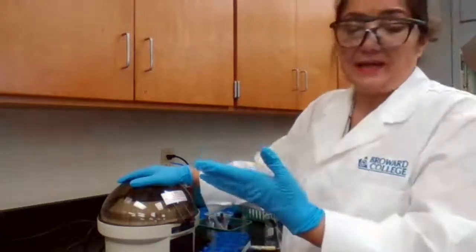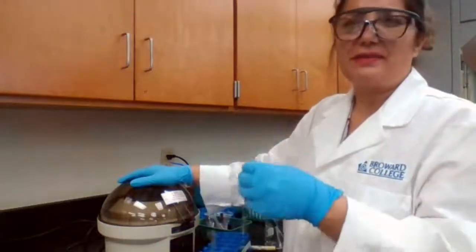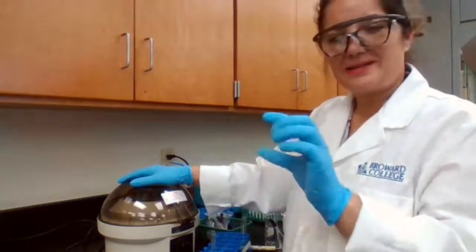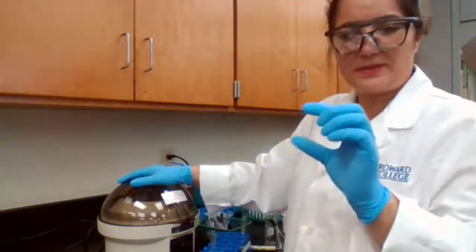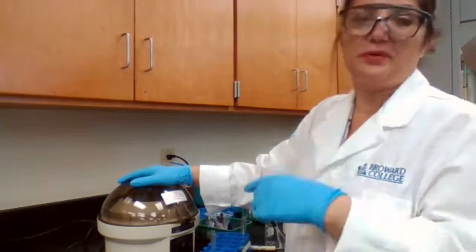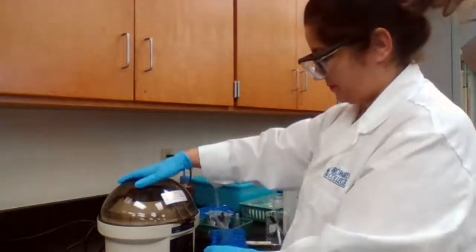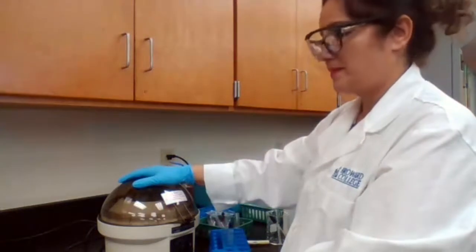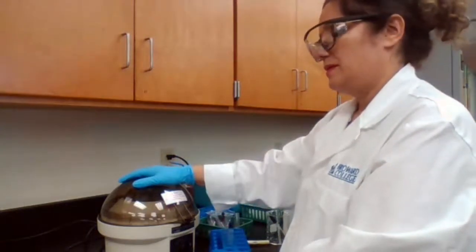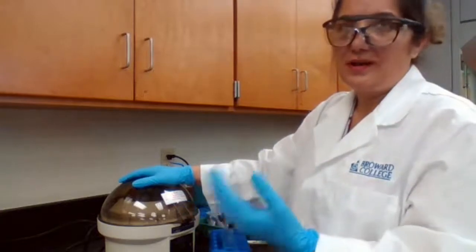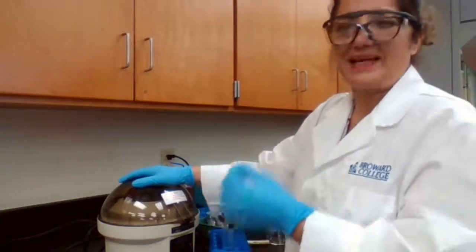If I take it out, the 30 second is not a fixed number. If I take it out and the supernatant on top is not clear, I have to put it back. So that's why it's qualitative analysis.